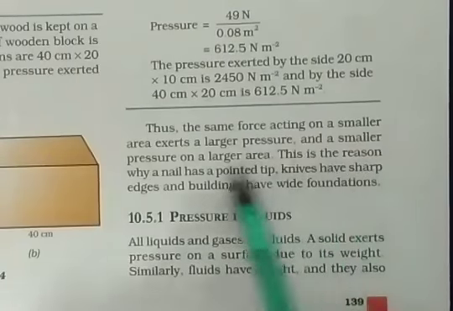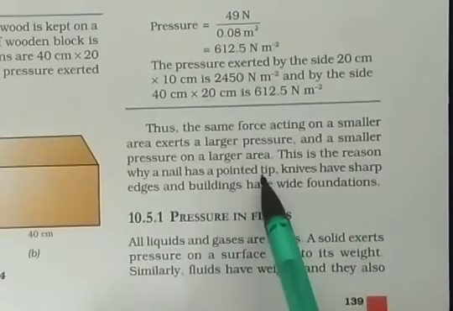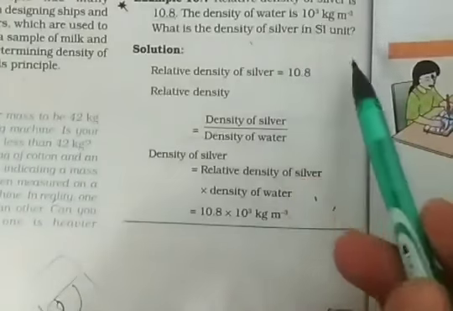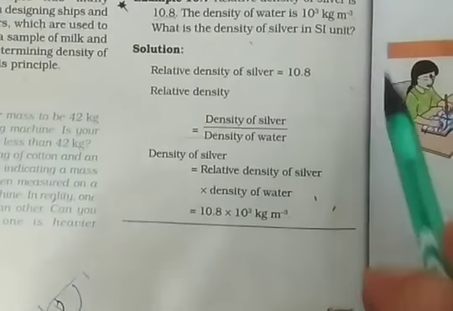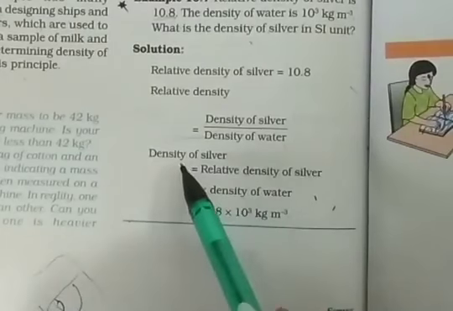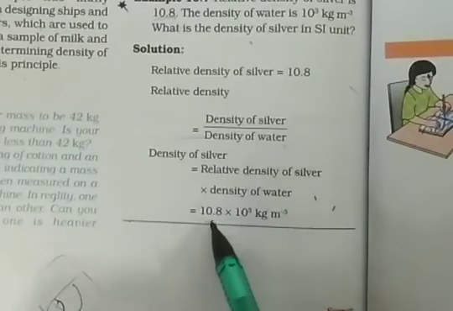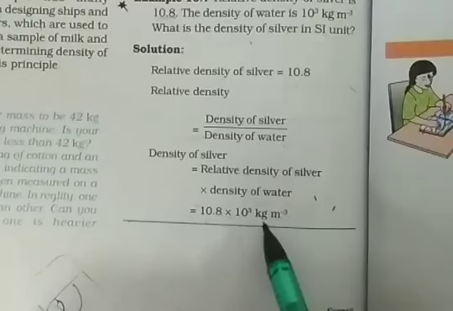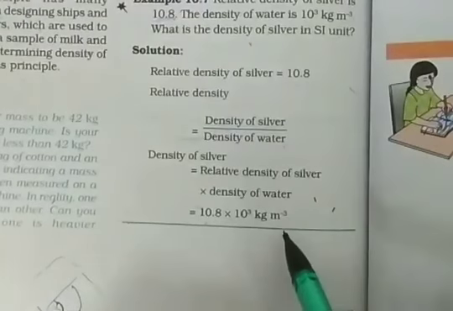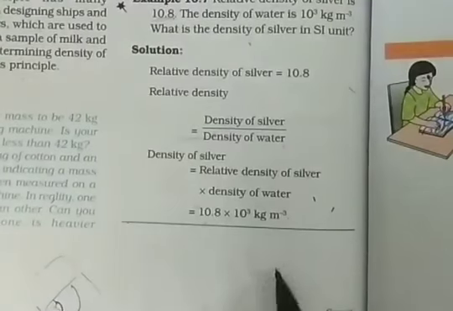This is the reason why a nail has a pointed tip. It is 10 raised to 3 kg per meter cube. So when you multiply, you will get the density of silver equal to 10.8 into 10 raised to 3 kgs per meter cube. With this, we have completed chapter number 10.